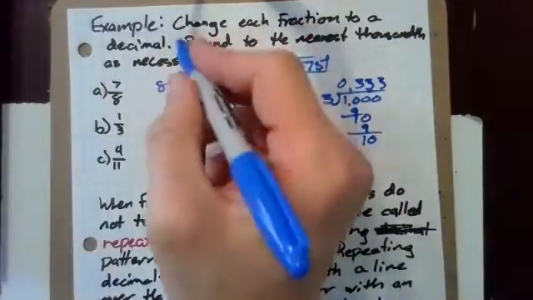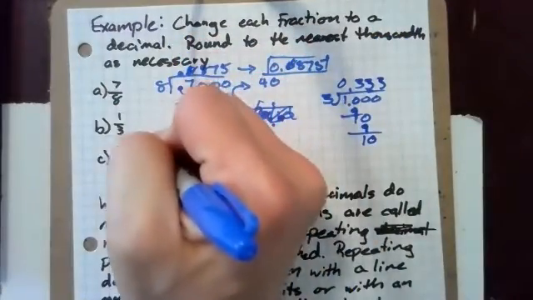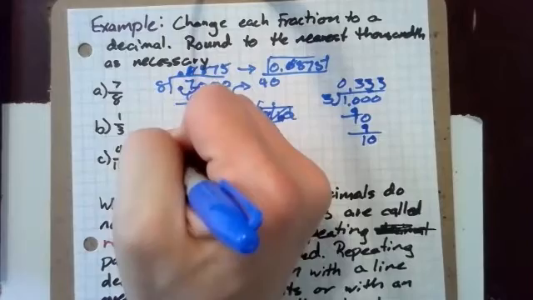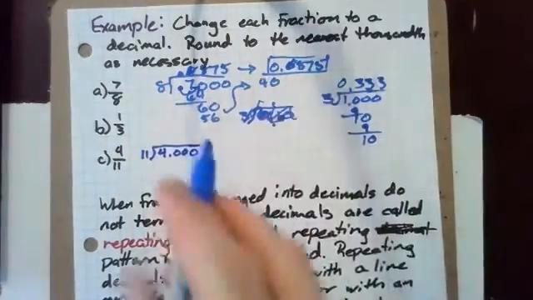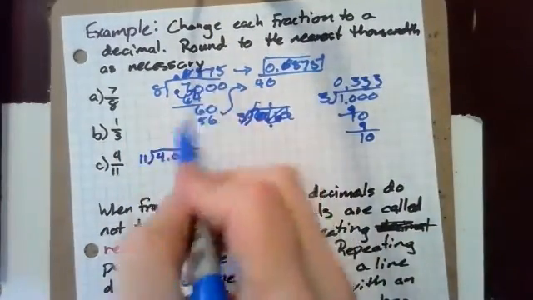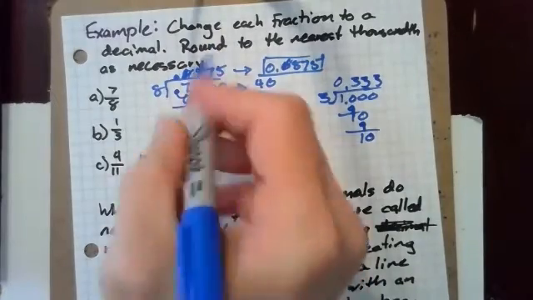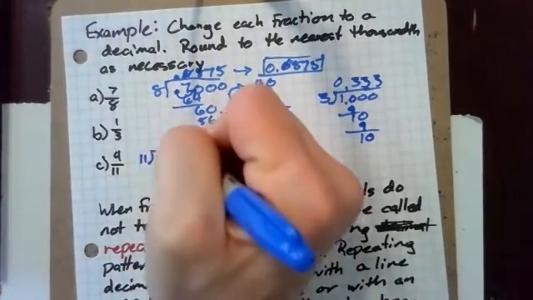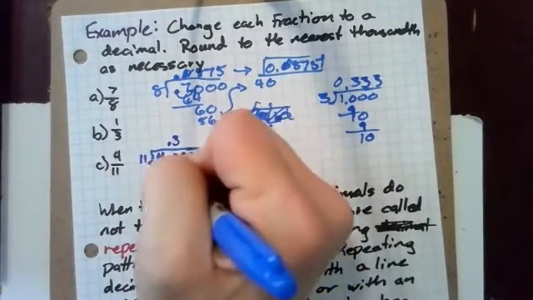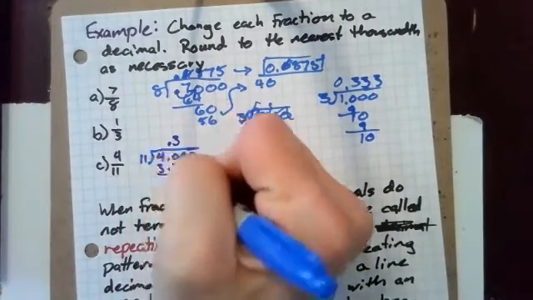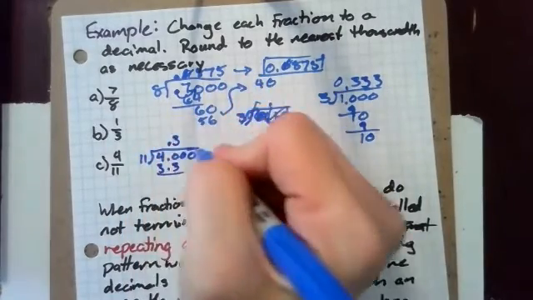Finally, we've got 4 divided by 11. Okay, well, we'll start by dividing 11 into 4.0. 11 goes into 40 3 times. 3 times 11 is 33.